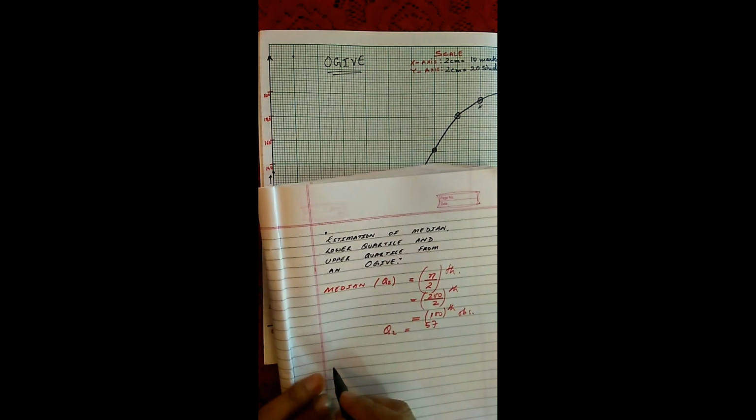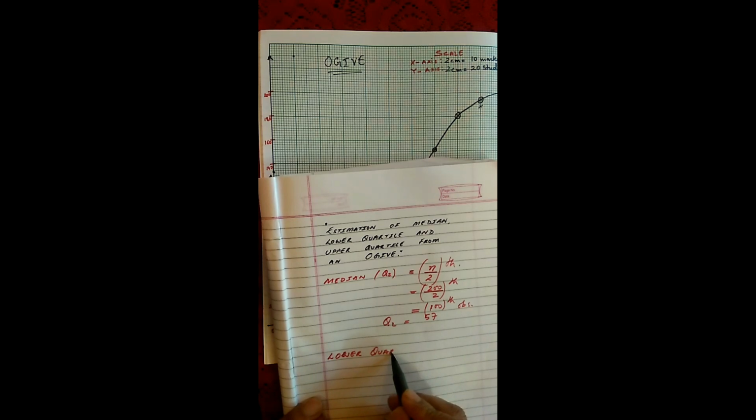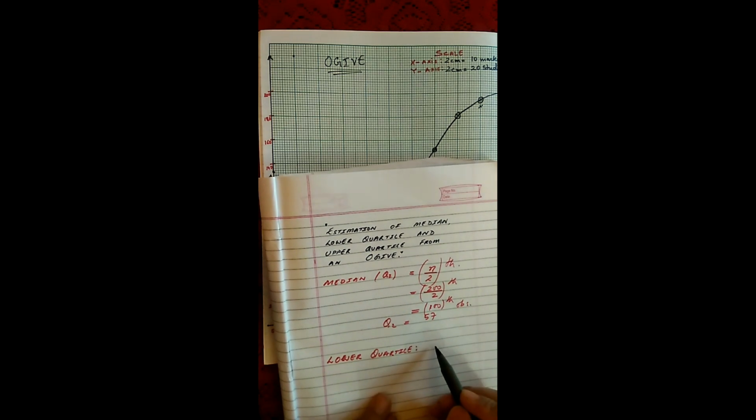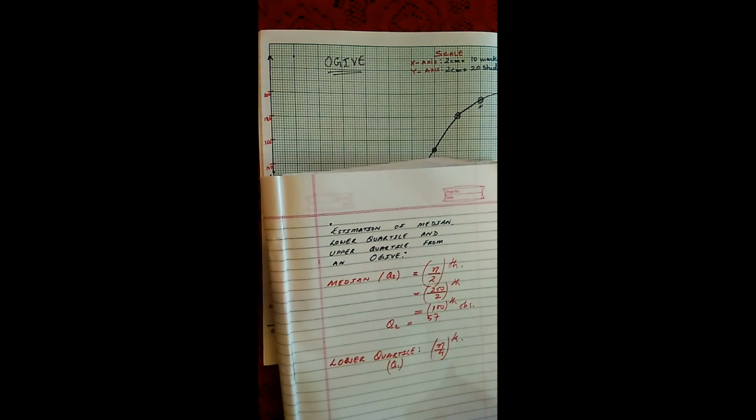Now we find out the lower quartile. The formula to find the lower quartile is n by 4th observation, corresponding to n by 4th observation.